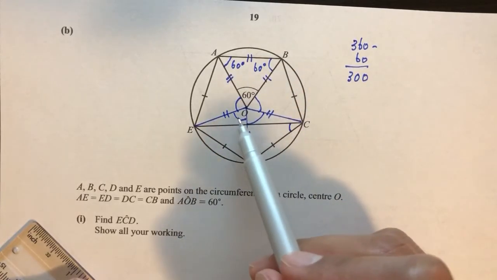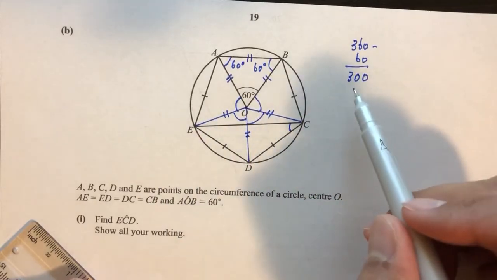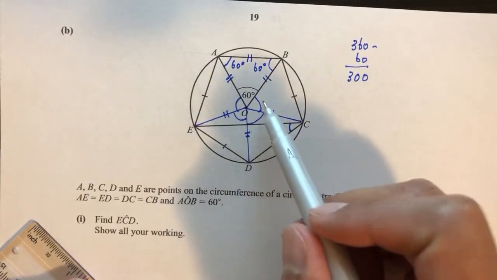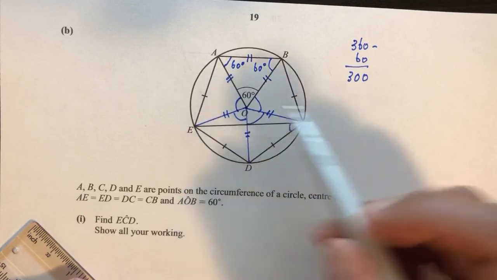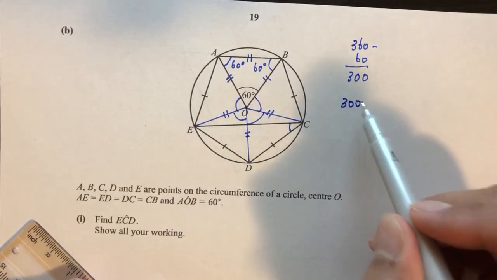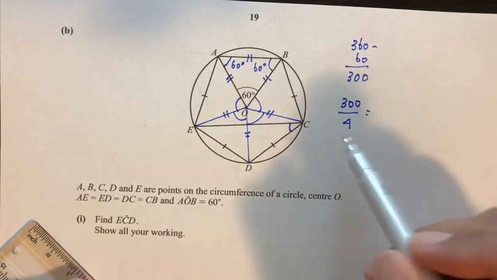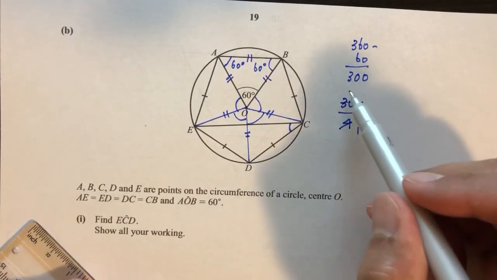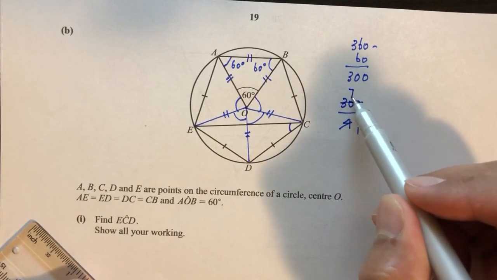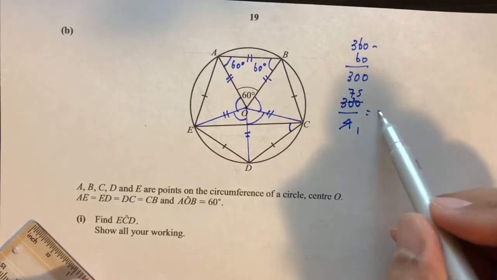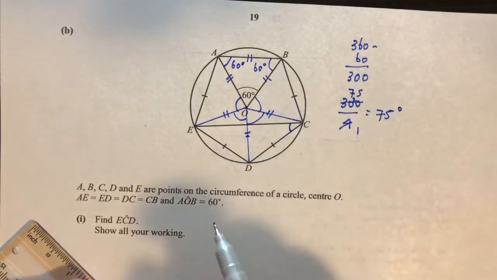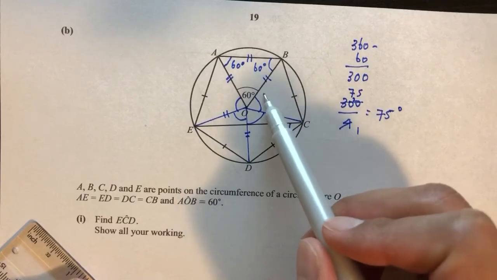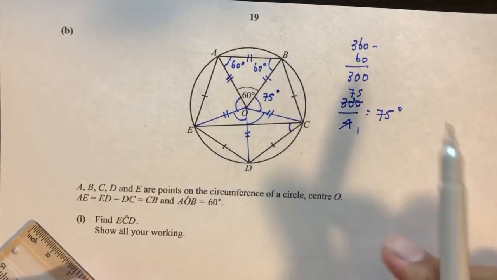So what is the size of this angle? We have to do 300, which is everything, divided by 1, 2, 3, 4 angles. So we have 300 divided by 4. That will be 75 degrees. So one of the angles is 75 degrees.